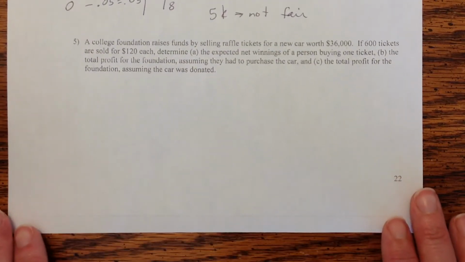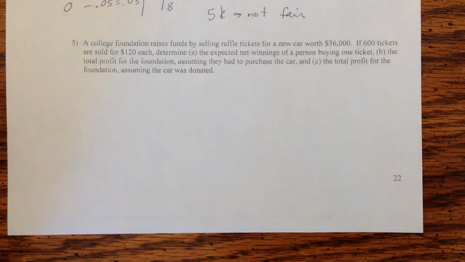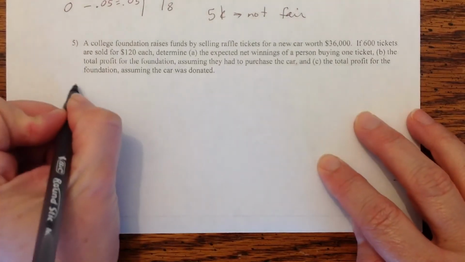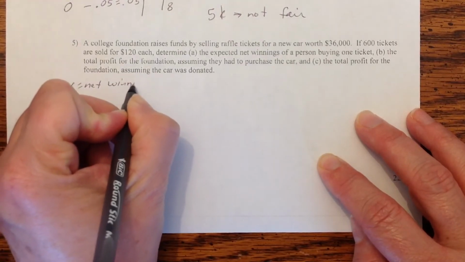All right, 5. So we have a college foundation raises funds by selling raffle tickets for a new car worth $36,000. 600 tickets are sold for $120 each. Determine the expected net winnings of a person buying 1 ticket. So X is net winnings.